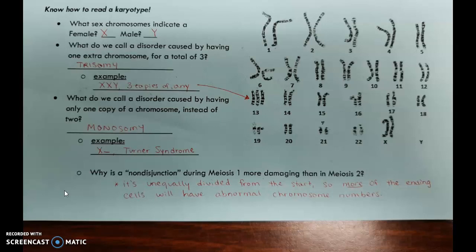So if you're having trouble with that at all, go ahead and look back at that worksheet where we talked about non-disjunction, and meiosis 1 and meiosis 2 problems.